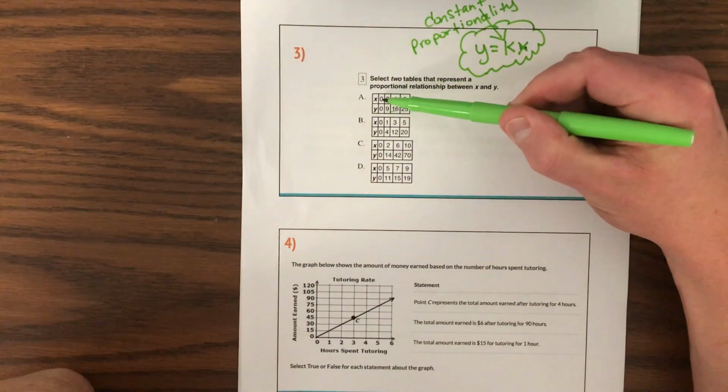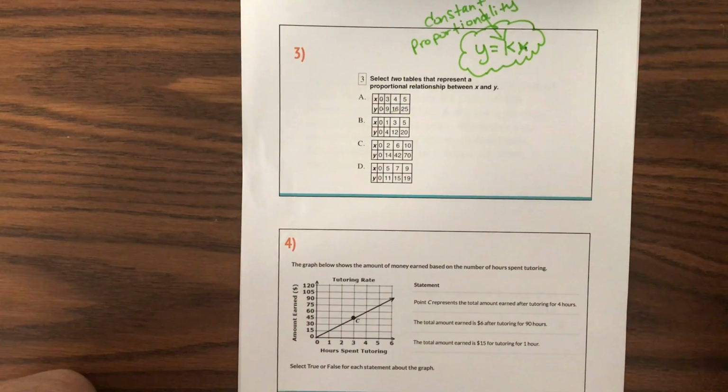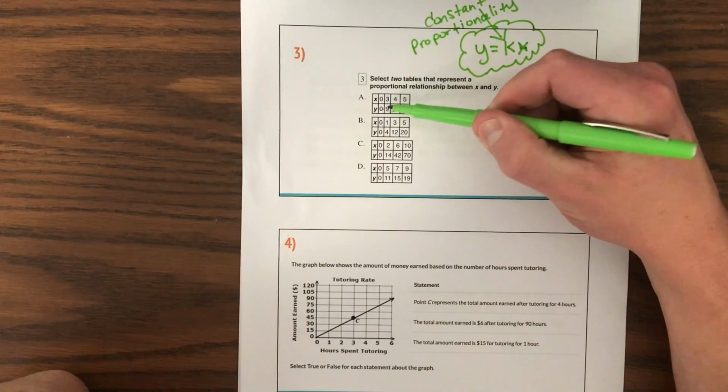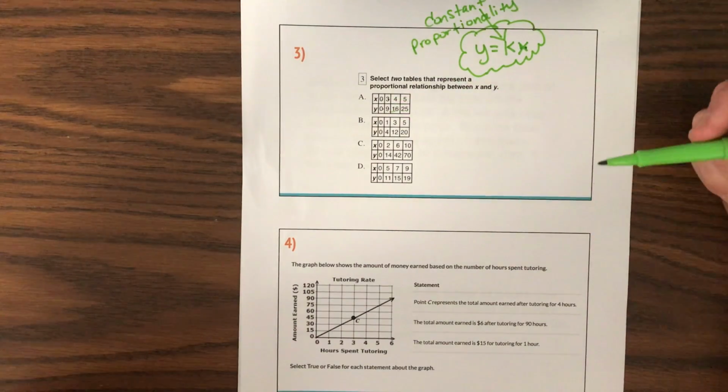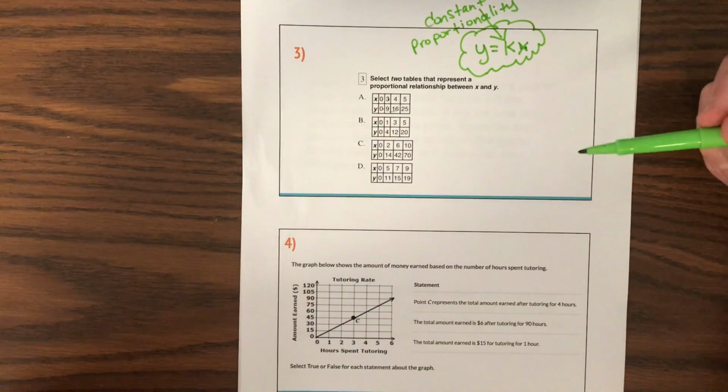And so I look at A and I see 0 times whatever is 0, so that works. Remember, we always have to have 0 in these things. But then I see a 3 and a 9, and I know 3 times 3 is 9. So the only way this can remain proportional is if the top number times 3 equals the bottom number every time.